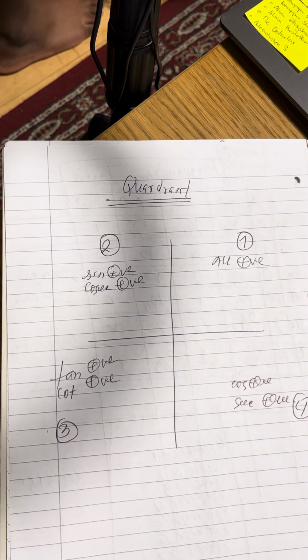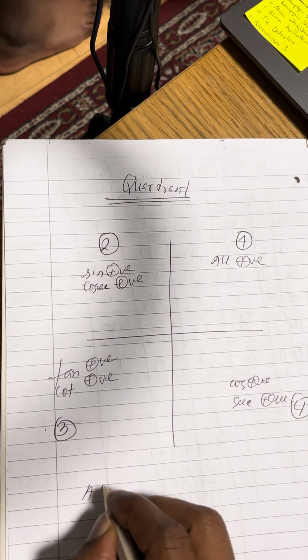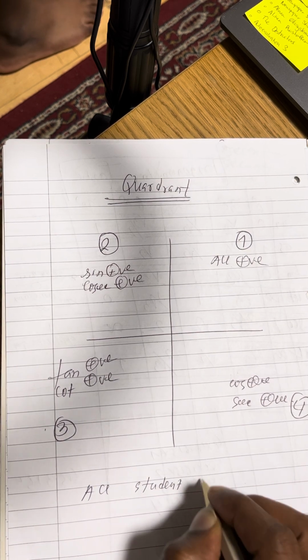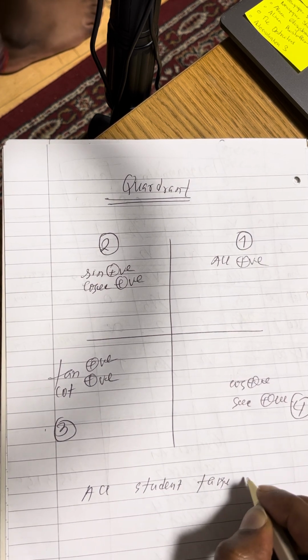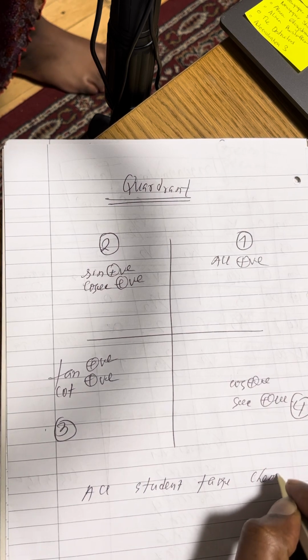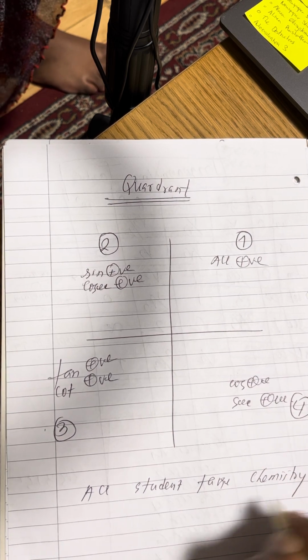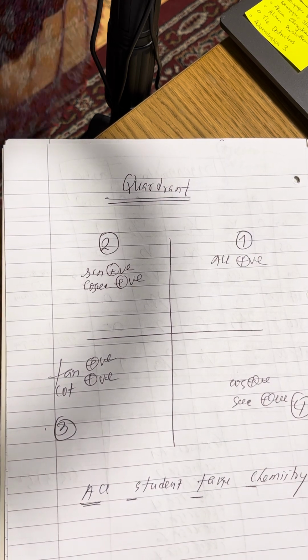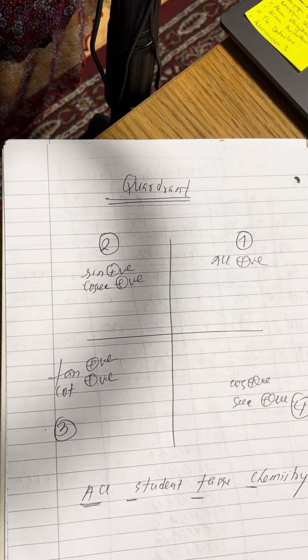And there is a sentence called All Students Take Chemistry. That means all positive, sine positive, tan positive, and cos positive, right? And the opposites of sine, tan, and cos are also positive.